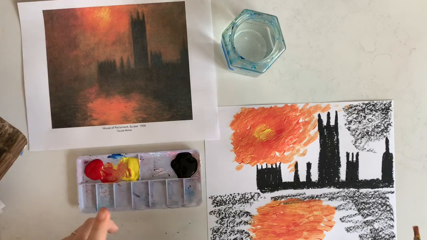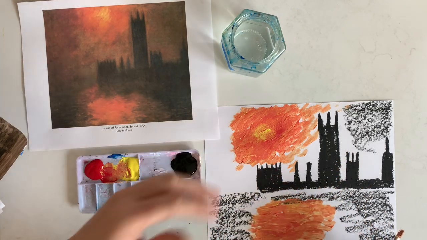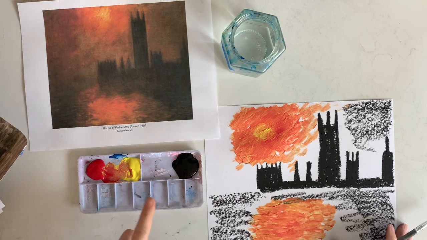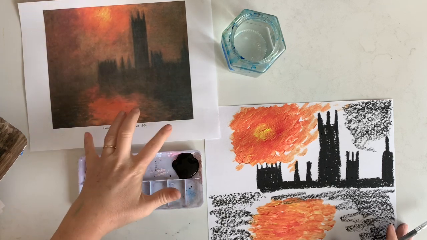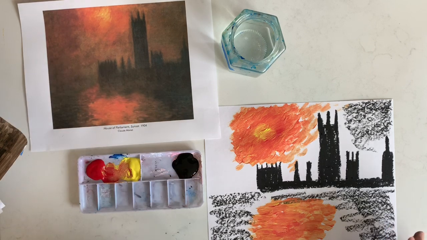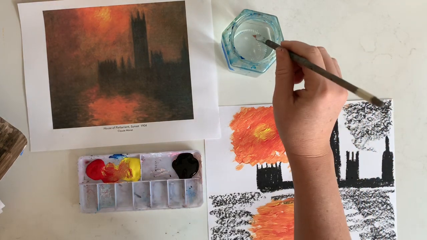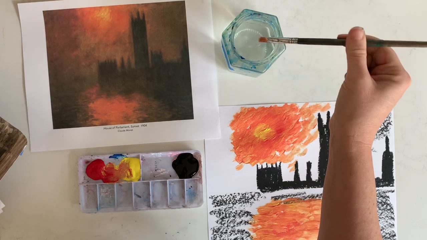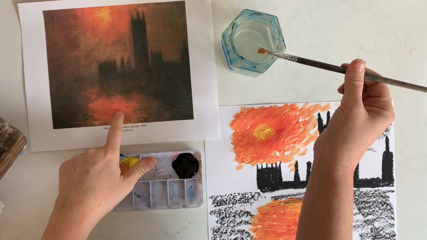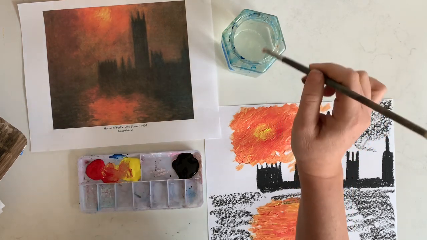Okay, so now we've kind of got the base of our sunset set up, and we're going to use our black. But if we look at this, we've got this variation here between our color and this black. So, excuse me, I'm gonna dip my paint in the water. I'm not cleaning it off because I need a little bit of this color over here, but I wanna get a little water on it.